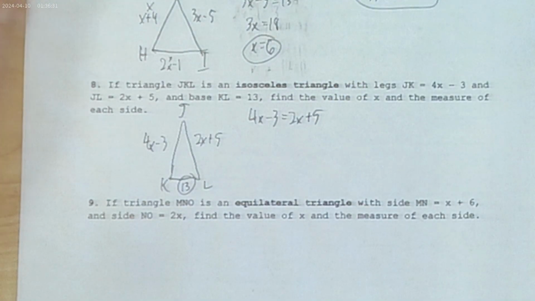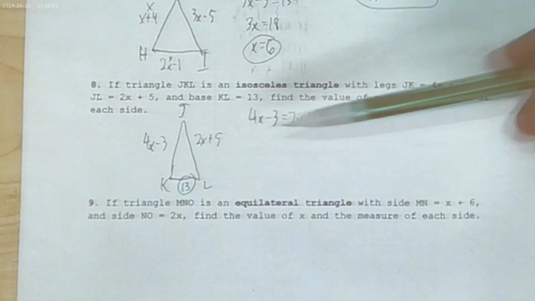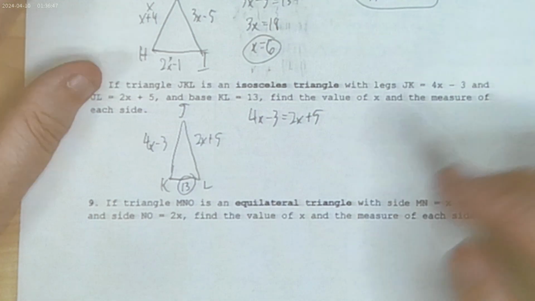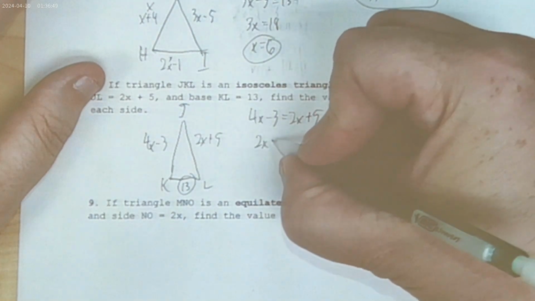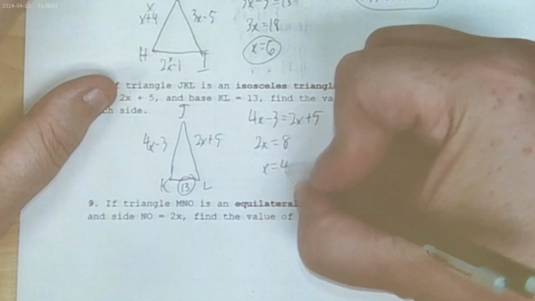And again, you have to know the characteristics of an isosceles triangle, and you have to understand what the math is around them. Otherwise, you could set 4x minus 3 equal to 13 or 2x plus 5 equal to 13 and completely throw your math off on this. So that gives me 2x equals 8, so x equals 4.